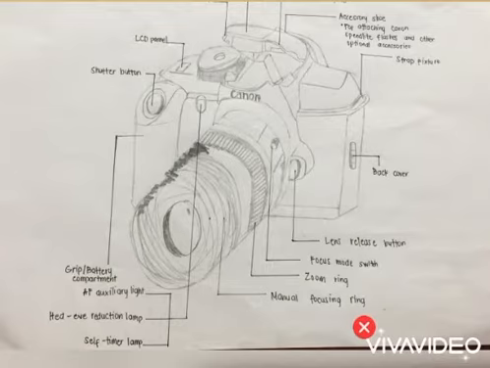Red-eye reduction lamp. Have a red-eye reduction feature to help users capture frame-worthy photographs every time. Self-timer lamp. When you set the self-timer, this lamp will blink for the duration of the timer until the picture is taken. This is the section that connects the interchangeable lens to the camera body.